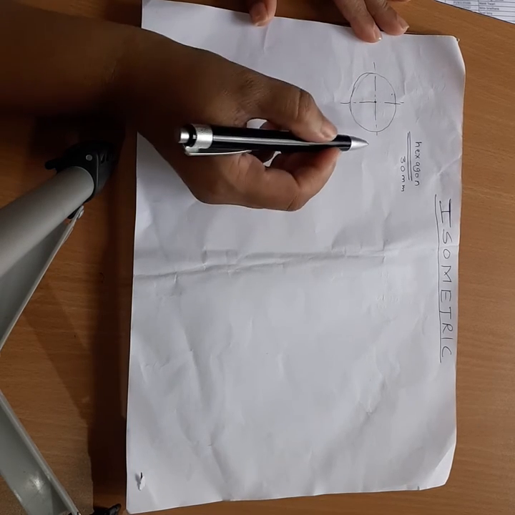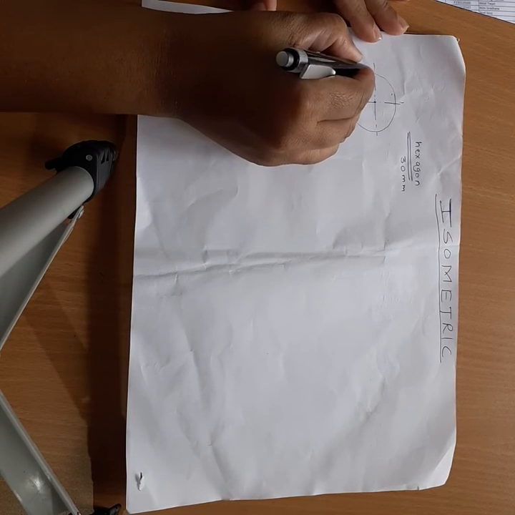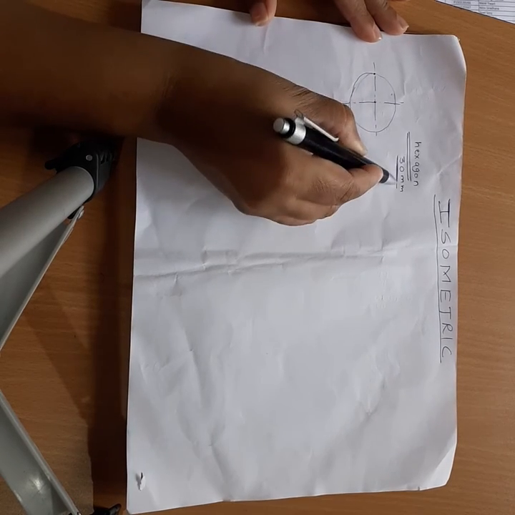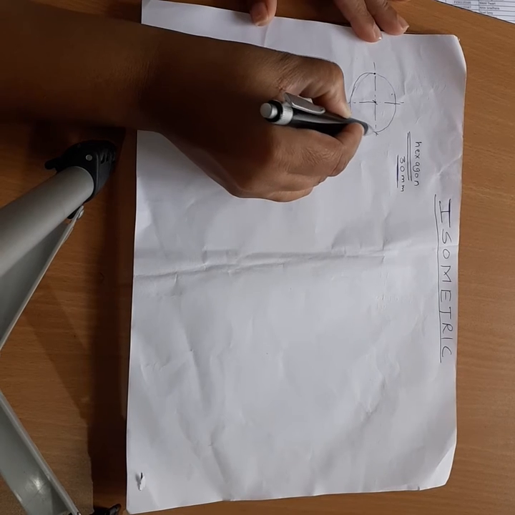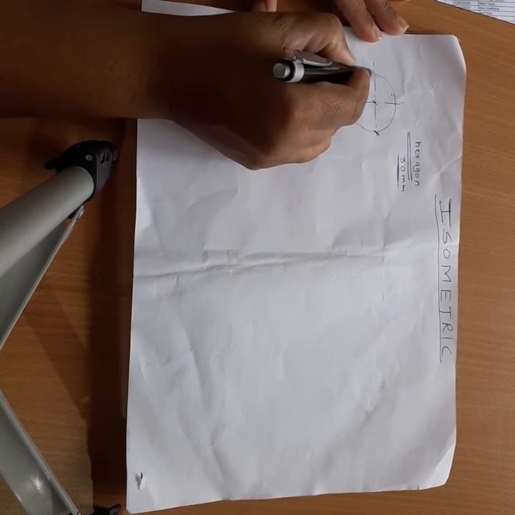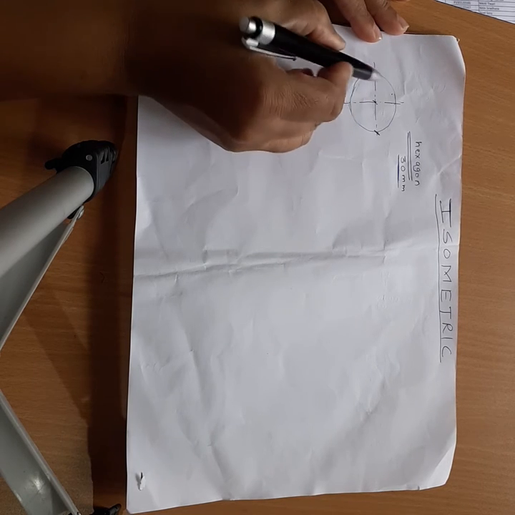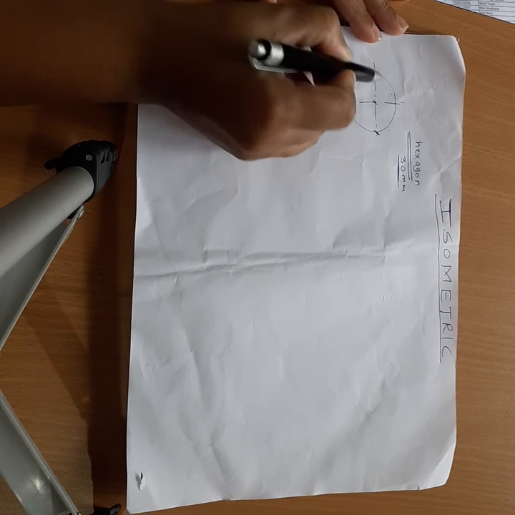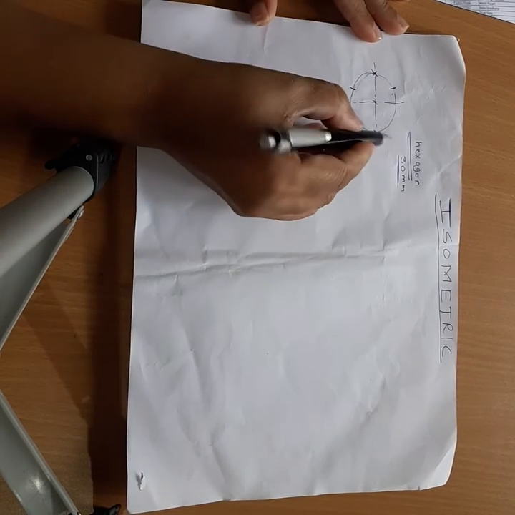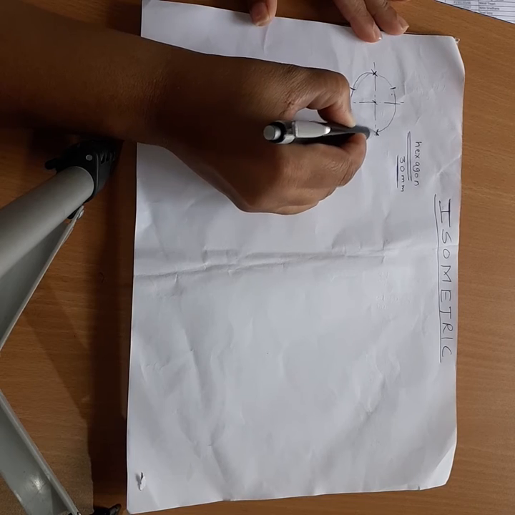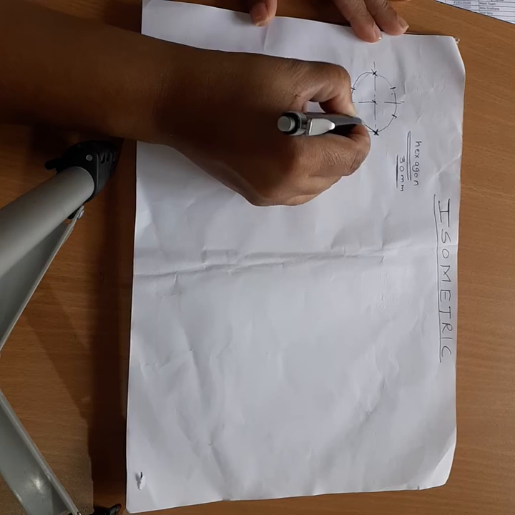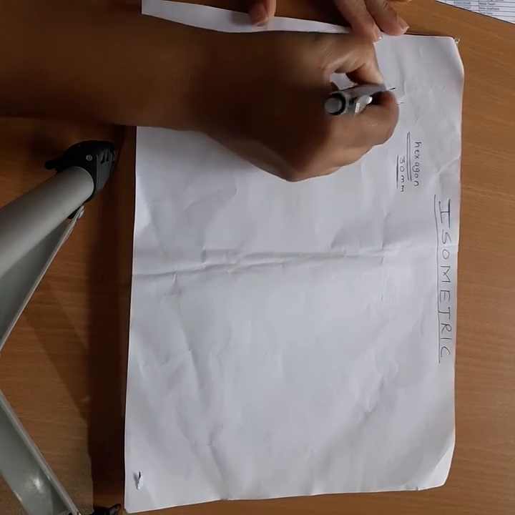Now we have to start with this corner of the hexagon. We already have the 30 mm length in the rounder, because the radius of the circle is 30 mm. So with the 30 mm distance in the rounder, keep the point of the rounder here and mark on both sides of the circle with the distance of 30 mm. Now with the second corner, keep the rounder here and mark with the distance of 30 mm on both the sides. We will get a hexagon.